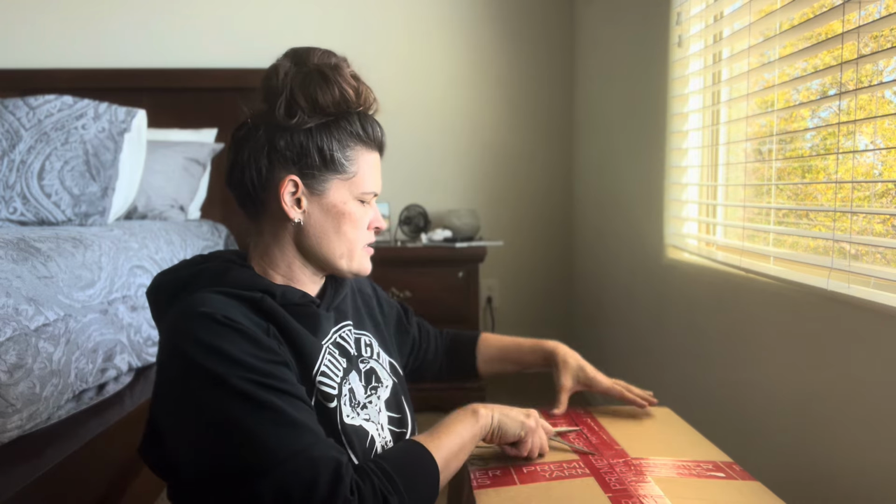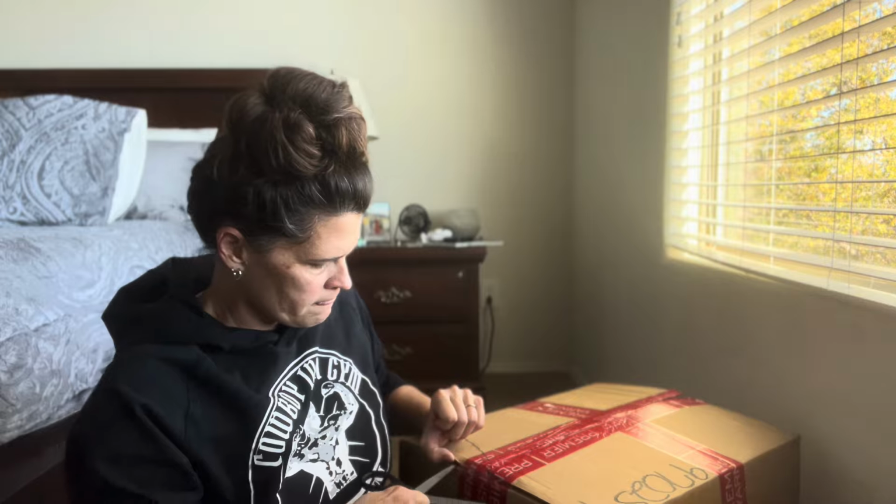Be careful with these scissors. Yeah, it's right here at the top. Okay.